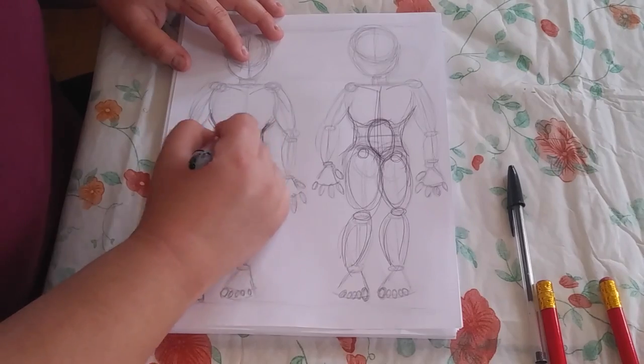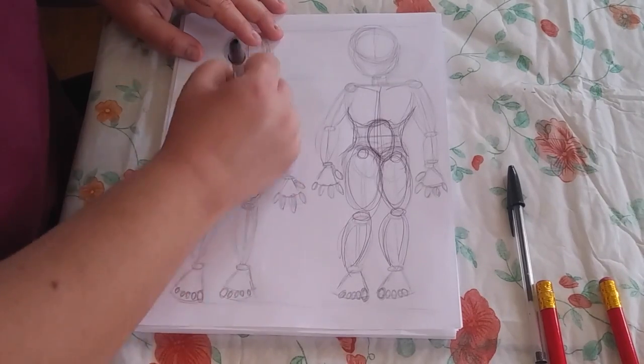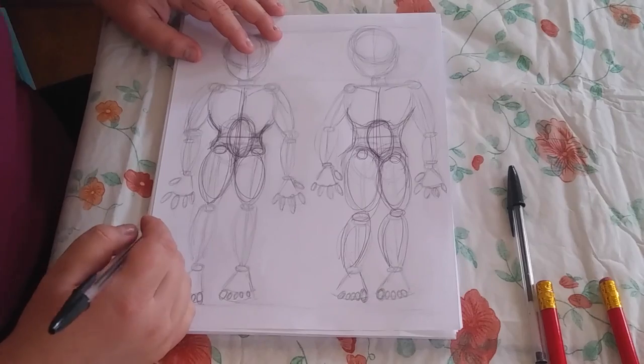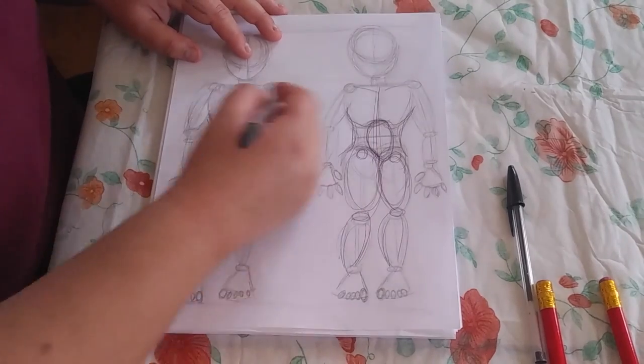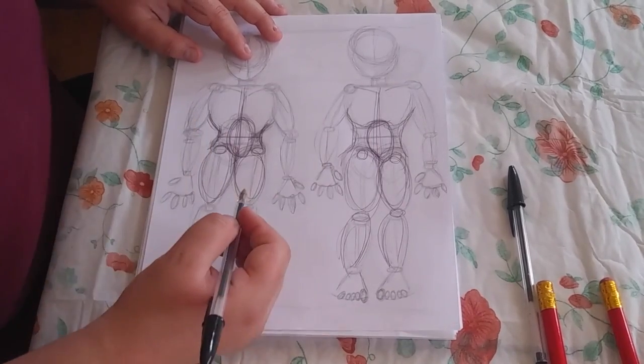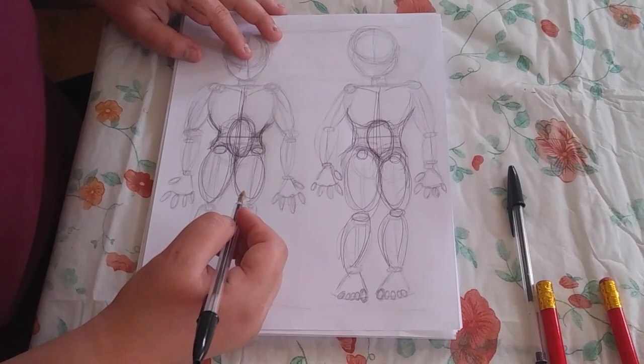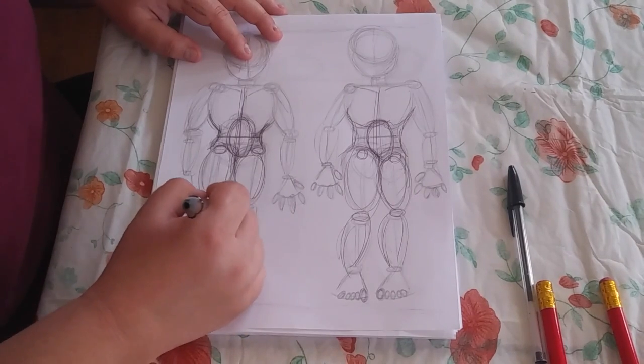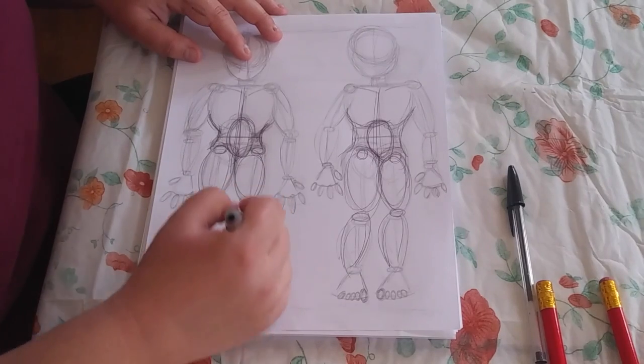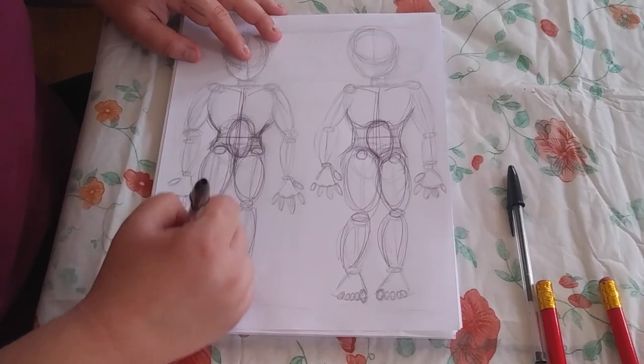We're also going to put the middle, and don't forget the spine. We're always going to make sure we have the spine. And we're going to go ahead and do, of course, the knees and the calves.